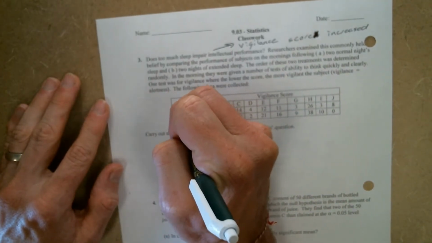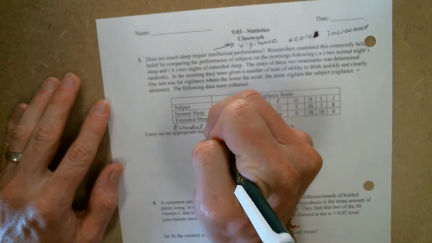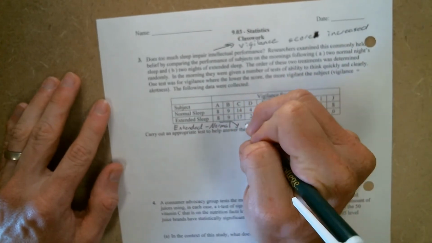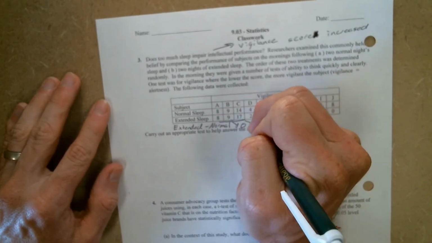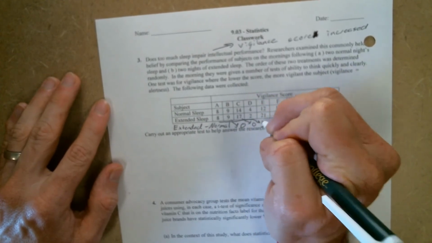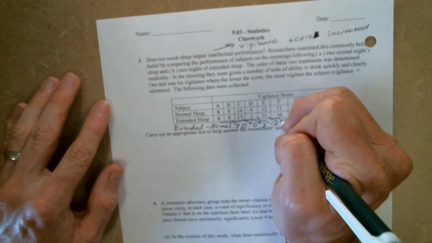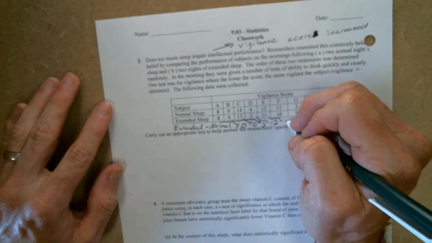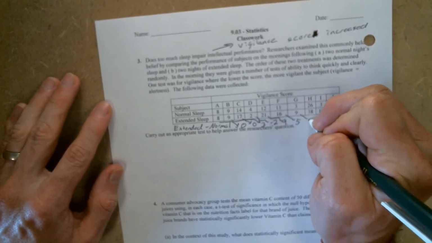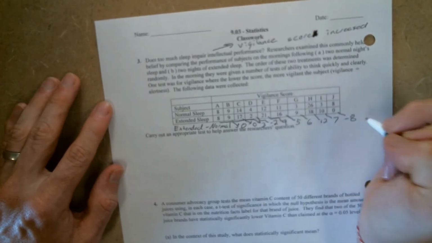So we're going to start by calculating extended minus normal. All right. So for this first one, 8 minus 8 would be 0. 9 minus 9 would be 0. 17 minus 14 would be 3. 2 minus 4 would be negative 2. 21 minus 12 would be 9. 16 minus 11, 5. 6, 12, 7, and negative 8.